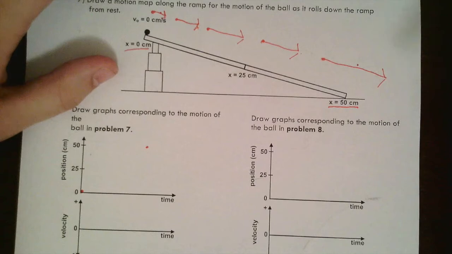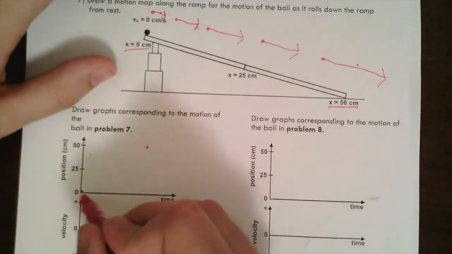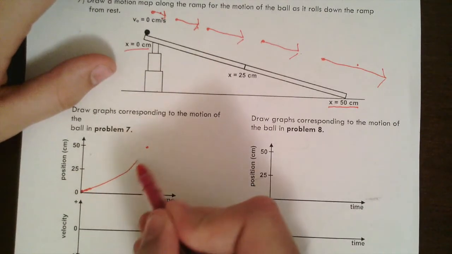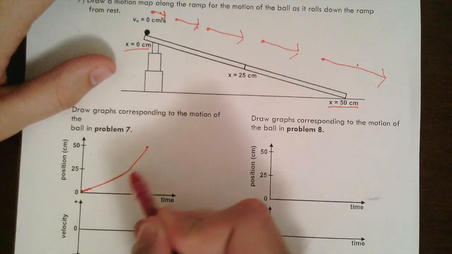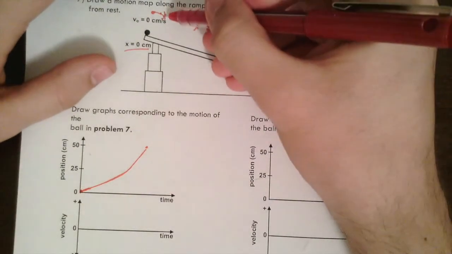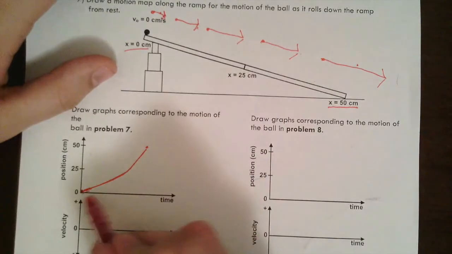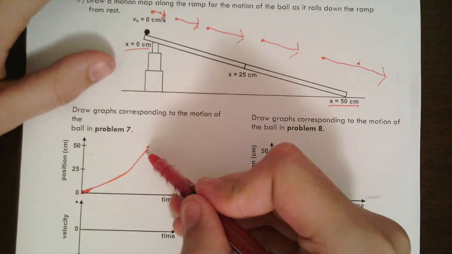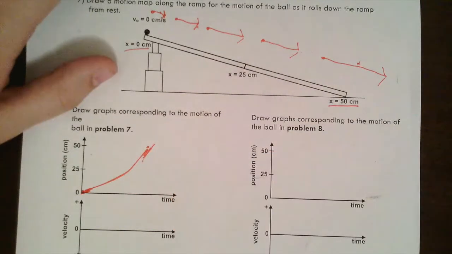A slow velocity corresponds to a not very steep slope on my position versus time. That's why I know to draw the curve like that. Initially I have a slow positive velocity, then it gets bigger as time goes on, and I get a bigger positive velocity.